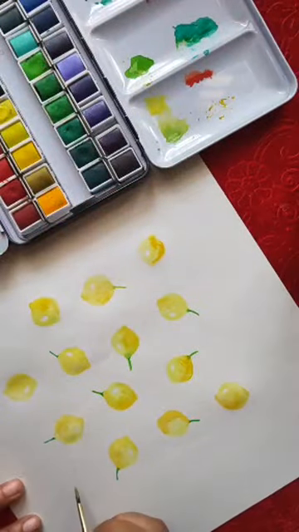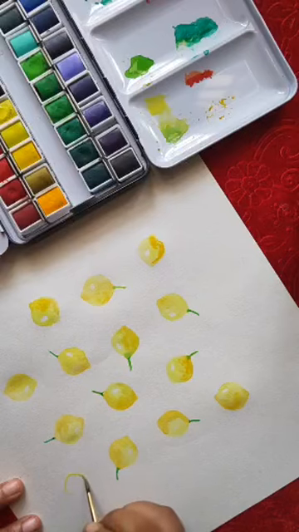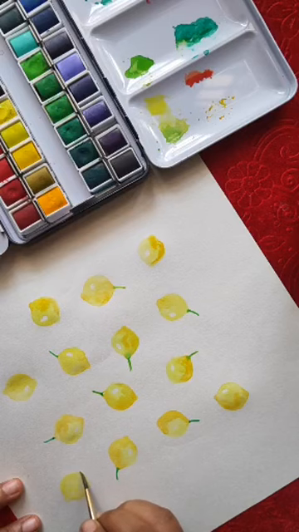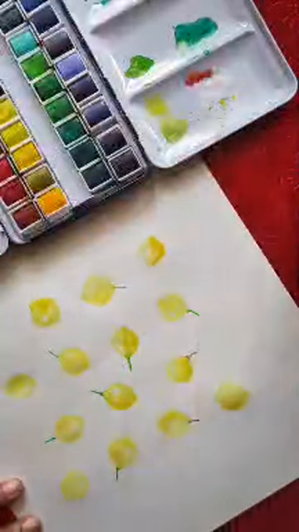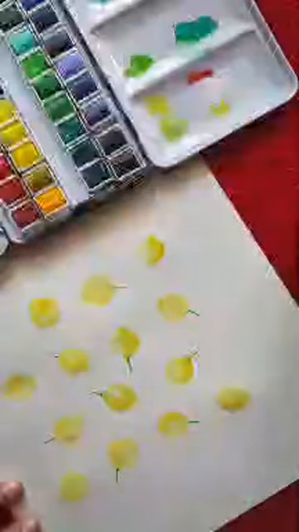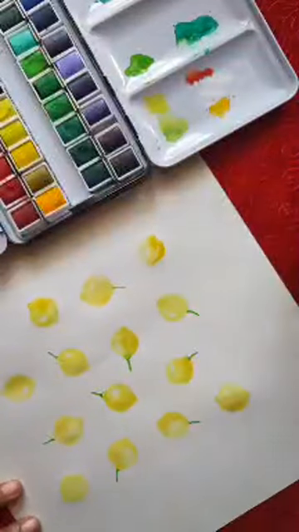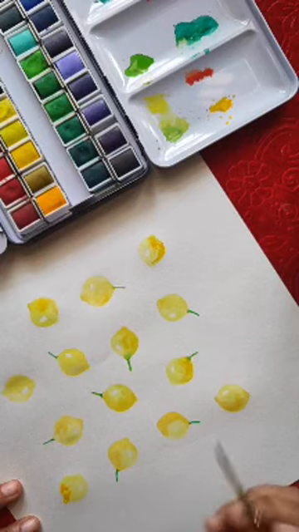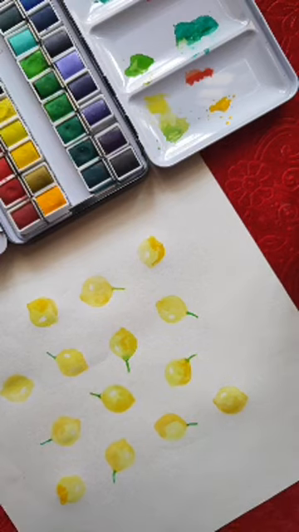Add a little bit here. Dots out here and a little bit on this side, bulge.